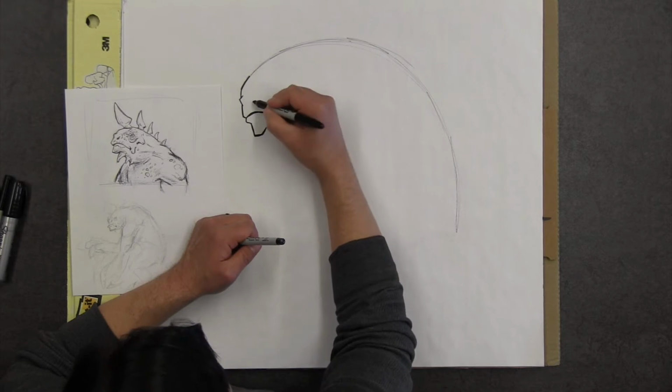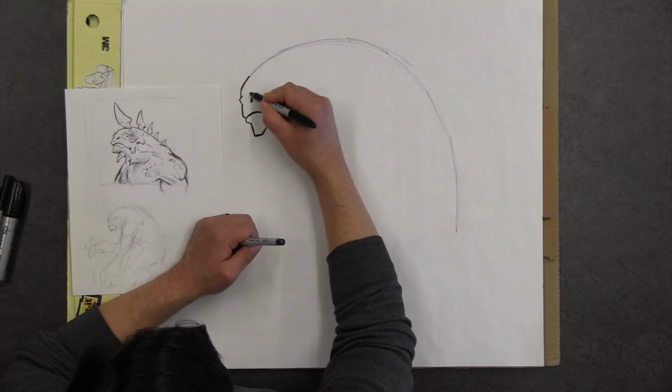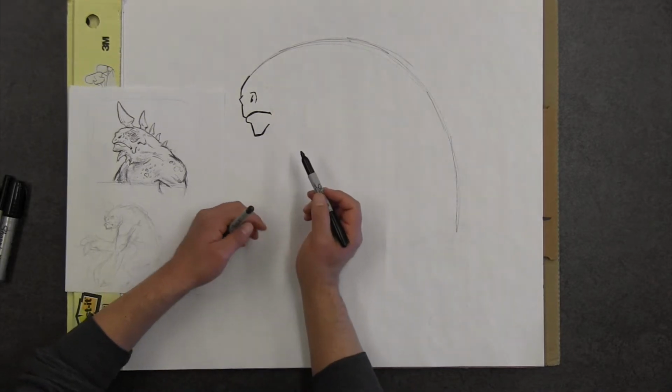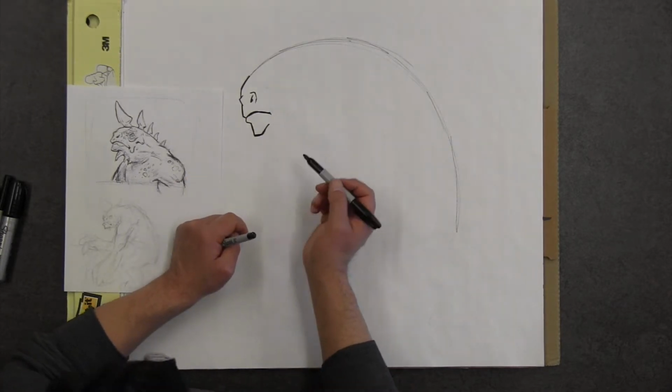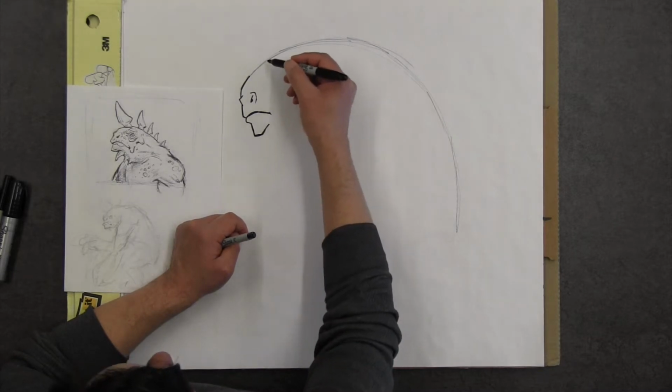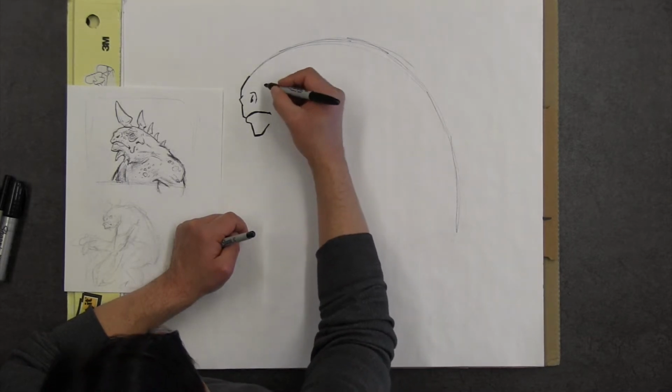So I'm going to put a little mark going up, and I'm going to add the nostril kind of down like this, just to represent that nose. So there's the nose right here. We'll go ahead and put the eye in so we know where we're going with this creature.